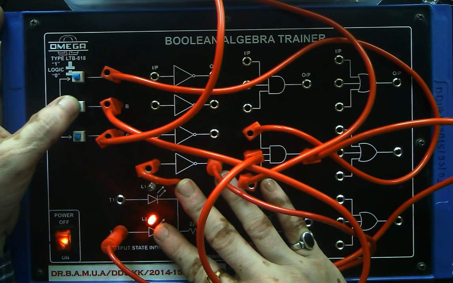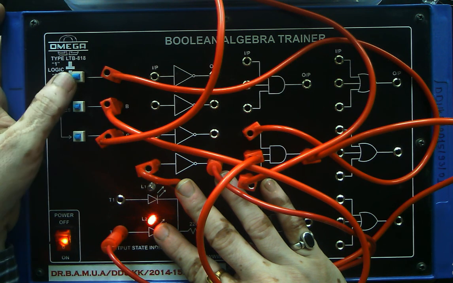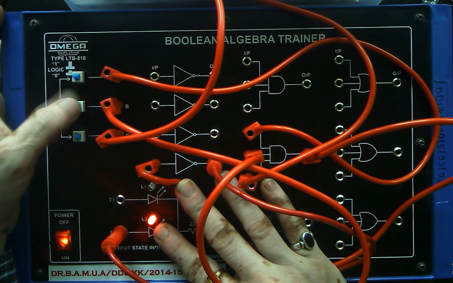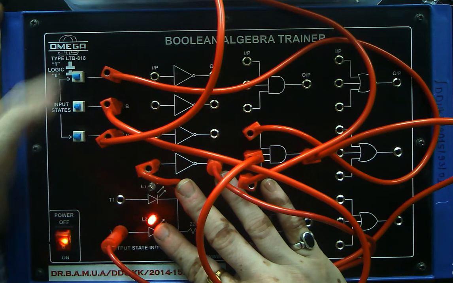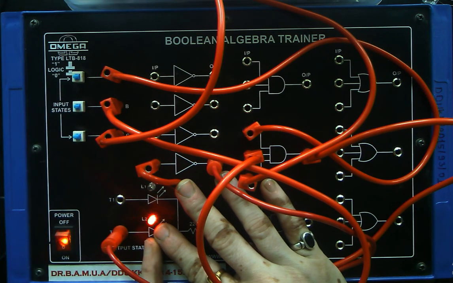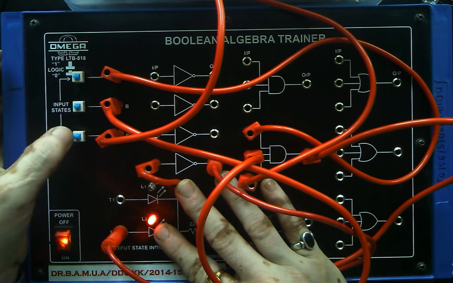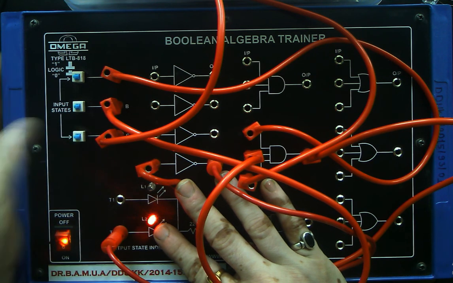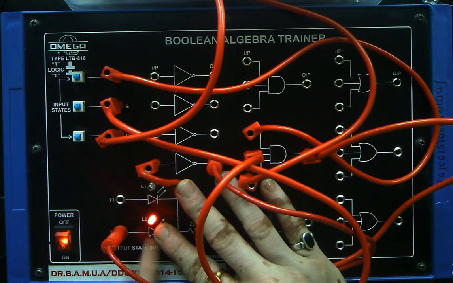Now I have to make any two low. So you can see these two switches are in low condition. This is in high condition. The output is high now. Now I will make this high. I will keep these two in low condition. You can see the output is high. And I will make all of them low right now. You can see the output is high.